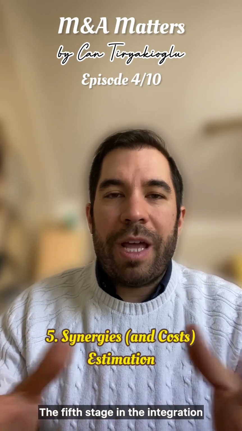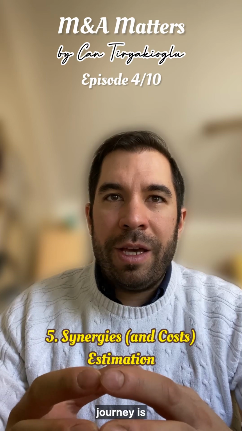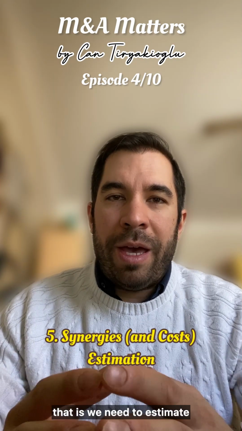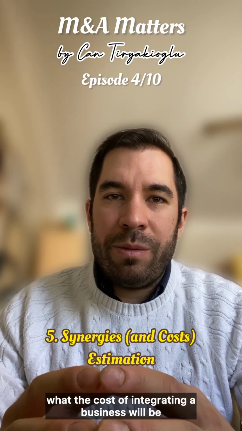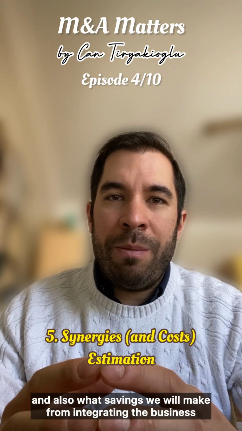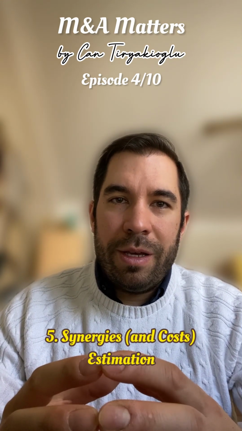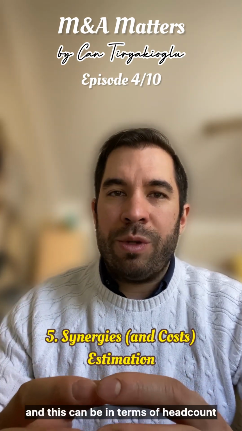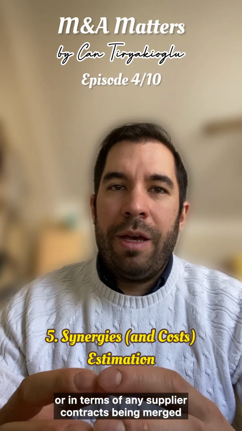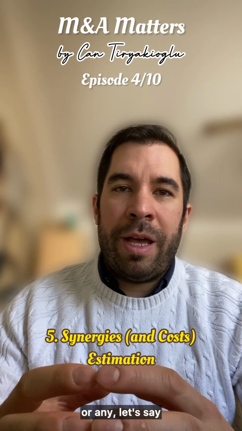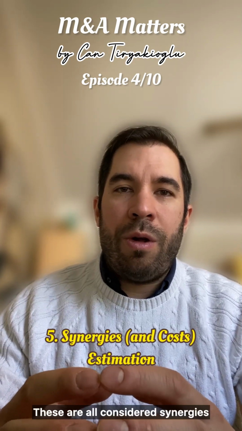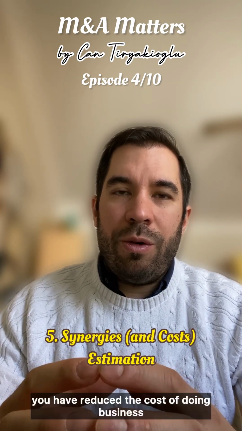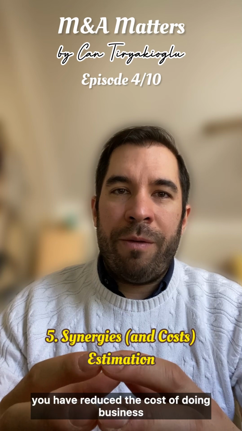The fifth stage in the integration journey is synergies and cost estimation. So what we mean by that is we need to estimate what the costs of integrating a business will be and also what savings we will make from integrating the business. If you're combining two business functions and there are savings to be made, and this can be in terms of headcount or in terms of any supplier contracts being merged or any, let's say, office locations being merged, these are all considered synergies because by bringing the two companies together, you have reduced the cost of doing business.